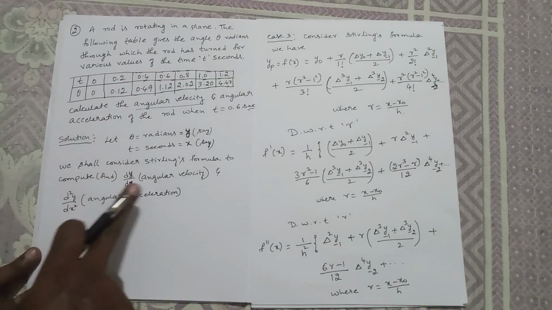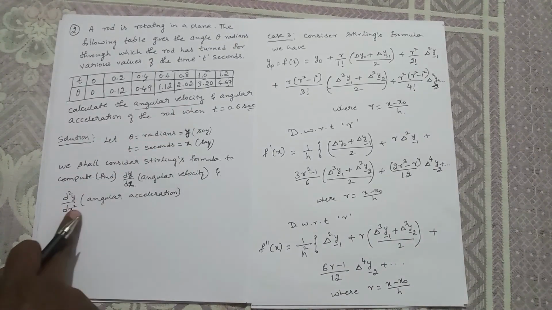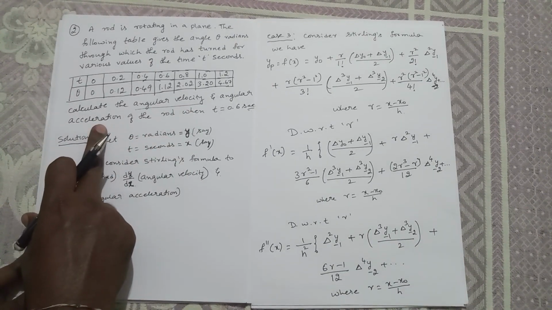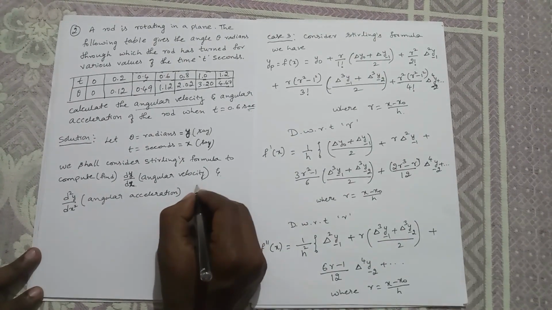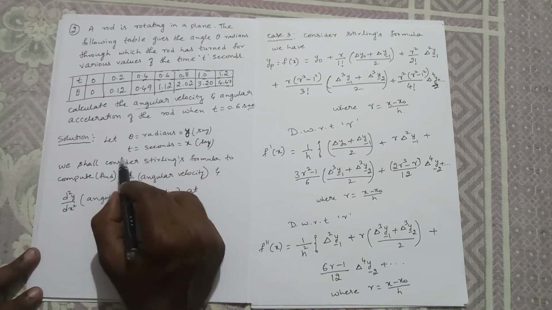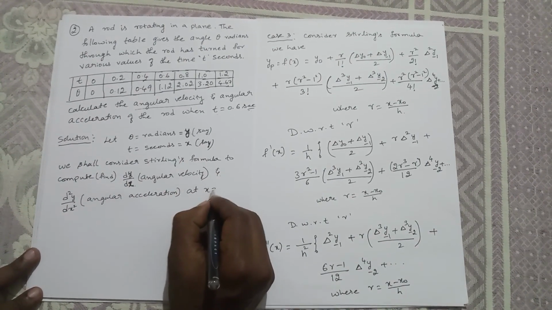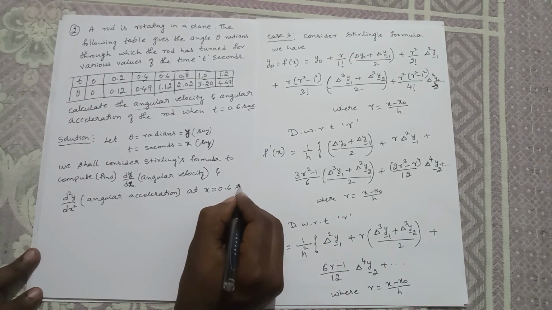The first derivative gives the velocity and the second derivative gives the acceleration, so remember that. We need it at t equals 0.6, and I have taken t as x, so at x equals 0.6 seconds.